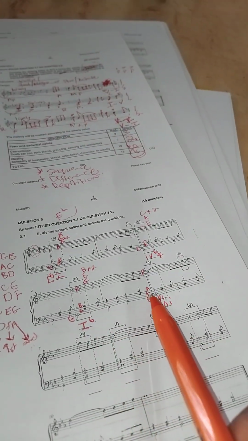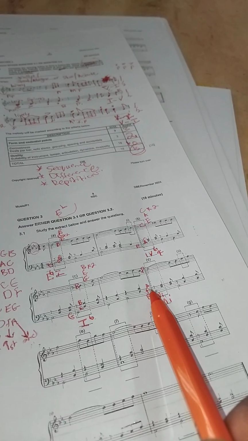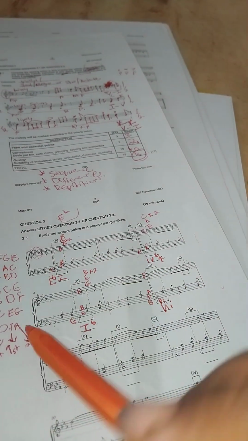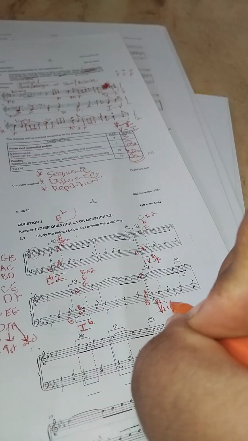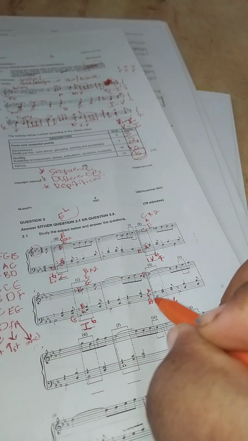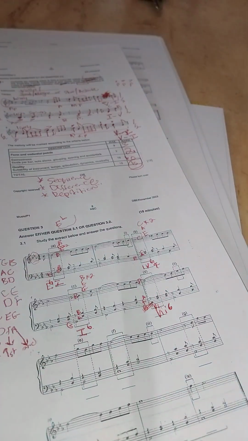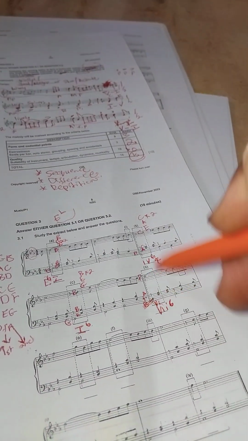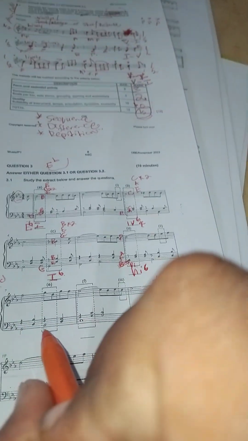But now, which one is in the bass? It's the F, so meaning it's first inversion. So we're looking at 6. Now this one doesn't matter because of A. B on this chord. Then you go to the next one, E.